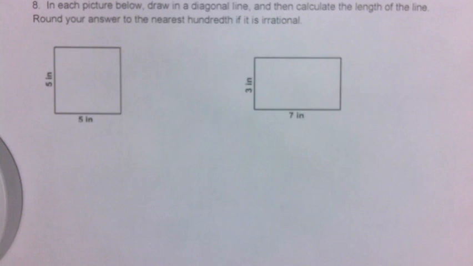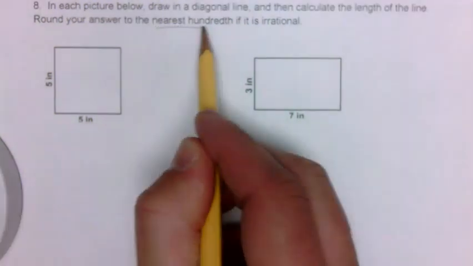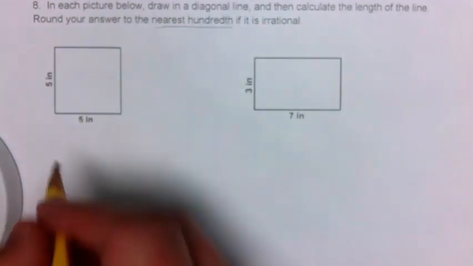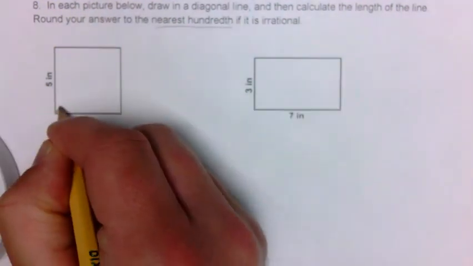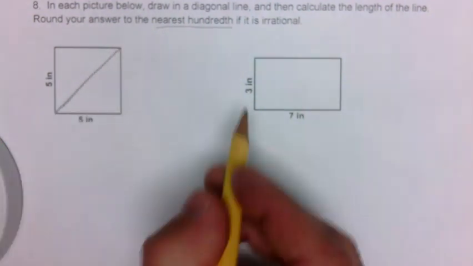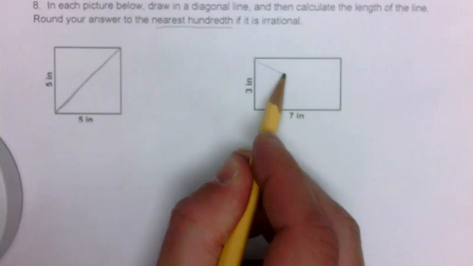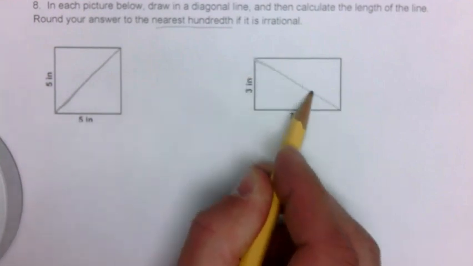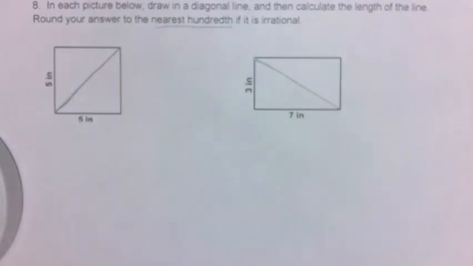In the next example, they want us to draw a diagonal line in each picture and then calculate the length of the line. And once again, if our answer is irrational, this time we're going to round it to the nearest hundredth. All right, so for each of our pictures, let's start by drawing in a diagonal line. I can draw in that diagonal like that in the square. And for the rectangle, maybe I'll draw in that diagonal line there. That looks good. All right, so those are the diagonals that I've drawn in.